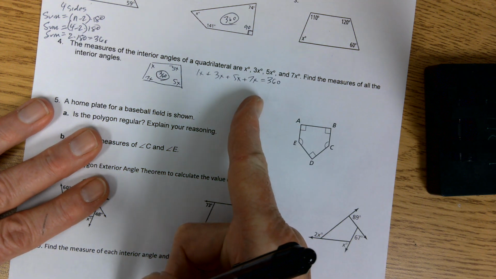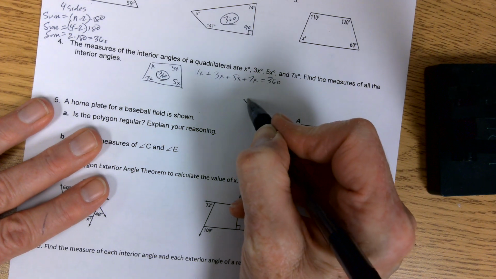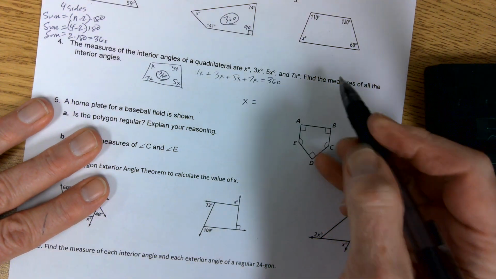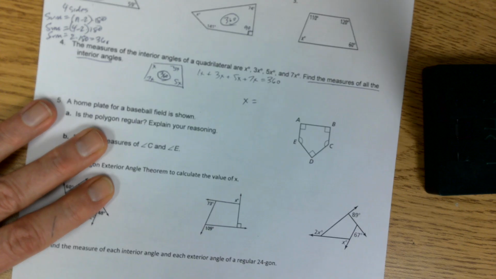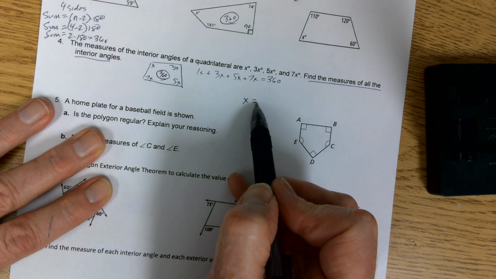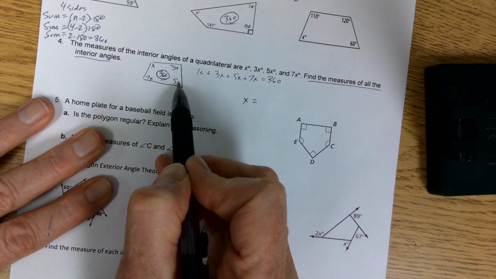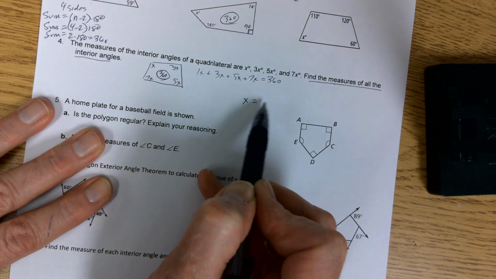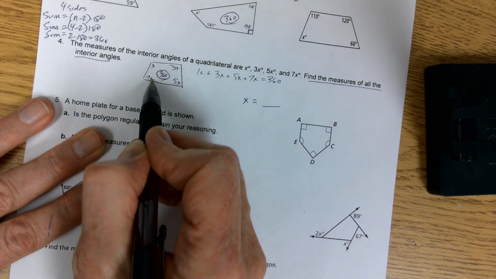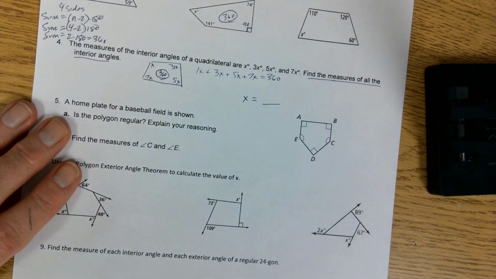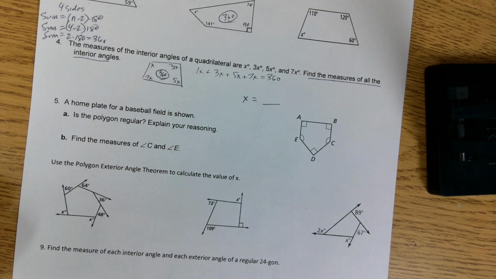This one is harder. You're going to go ahead and solve for x. But the directions say find the measures of all of the interior angles. So you're going to take this x and replace it in the 5x, replace this number in for 3x, and the x here to find the measure of each angle.